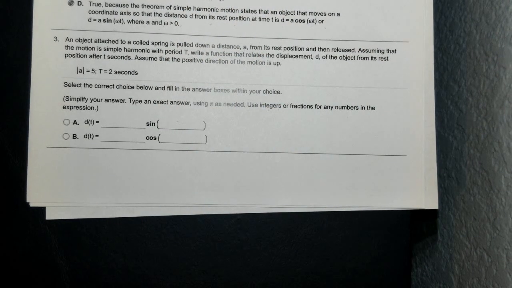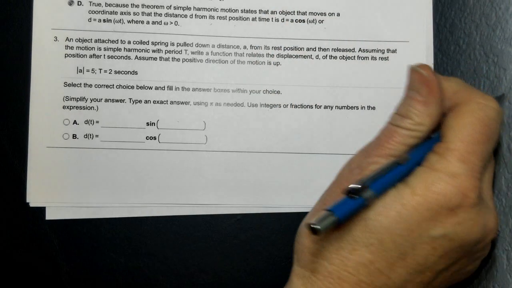Excuse me, my dog is here, so you need to leave. Yes, I need to do this. Shh. Okay, let's see if we can do this without getting interrupted.